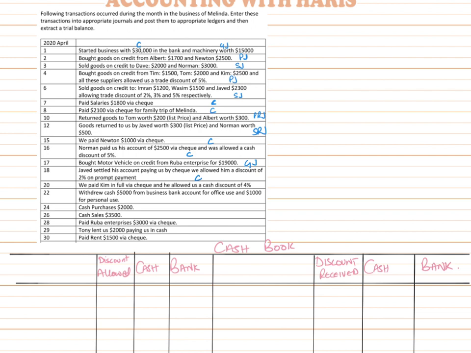We paid Kim in full via check and he allowed a cash discount of 4%. Since we are paying via check, this also involves bank, so this would come in cash book. Withdrew cash from business bank account, 5,000 for office use and 1,000 for personal use, so cash is going out of the bank account, so this would also come in cash book. These are also two separate events occurring which we'll discuss, but both of these would come in cash book only. Like 5,000 which they are withdrawing for the business, that is a separate event, and 1,000 for personal use, that is also a separate event.